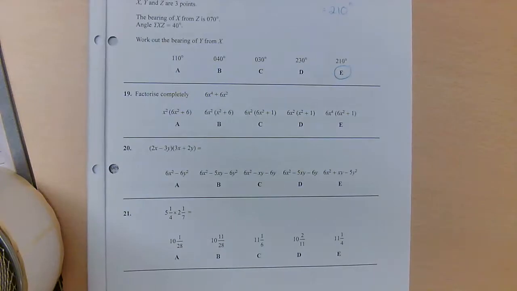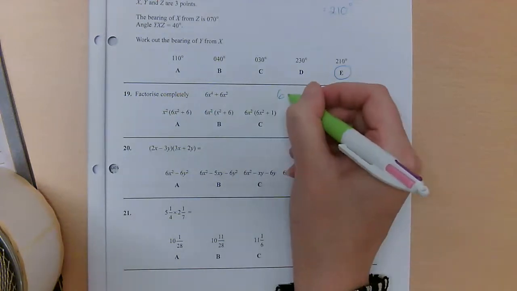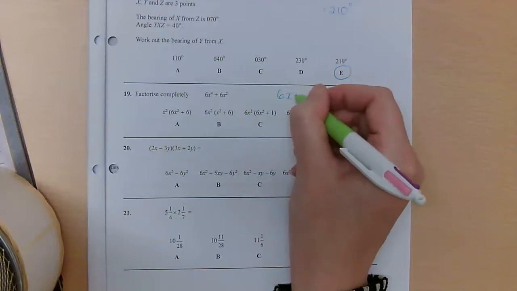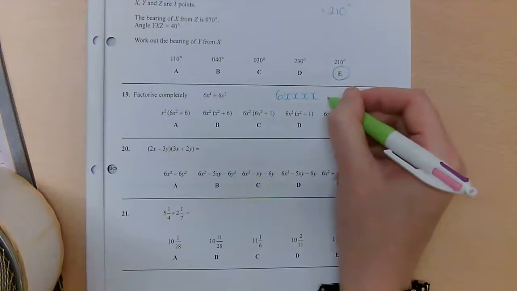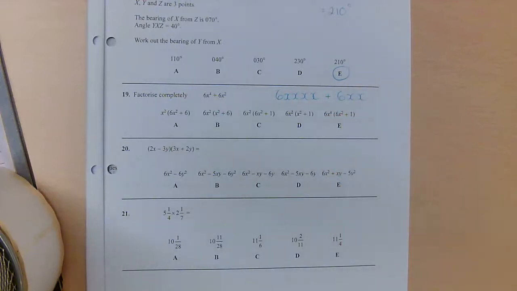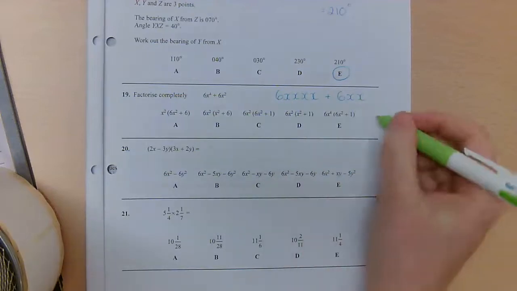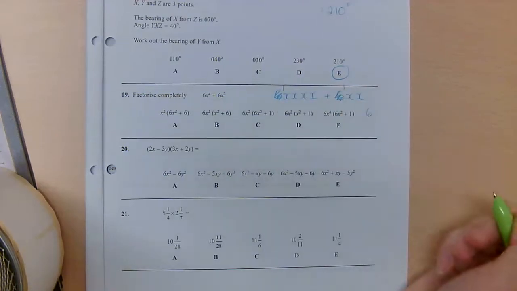Number 9, factorize completely. So again, it's going to be a single bracket. I can tell that by the answers as well. Look at what's in common in both parts. Remember, 6x to the power of 4 is 6, 1, 2, 3, 4 x's all times together. And 6x squared is 6, and then 2 x's times together. So I want to take out everything I can from both parts. Well, I can take a 6 out of both parts. Lovely. So that's like a 1 and a 1 there.